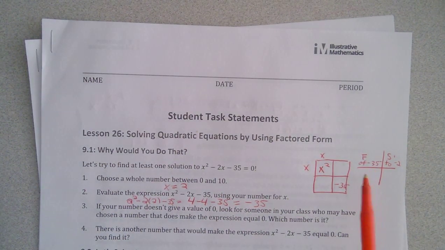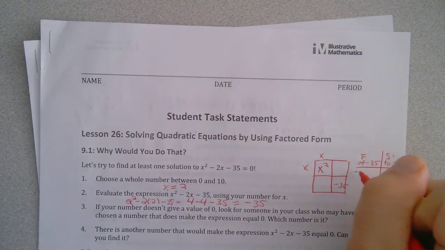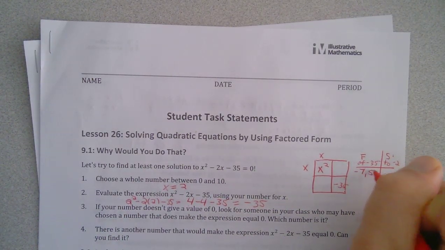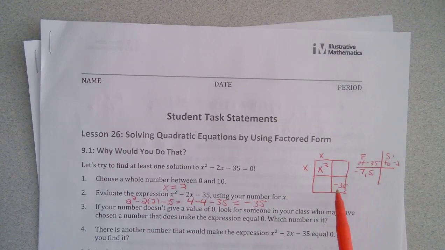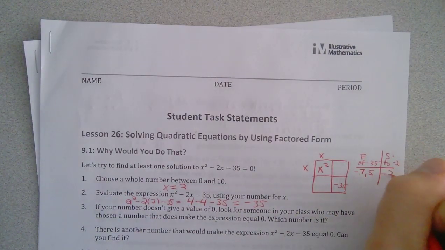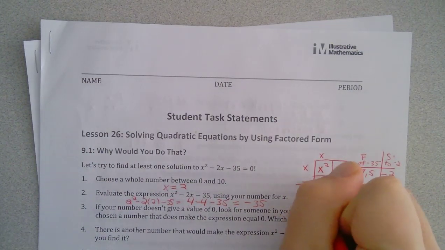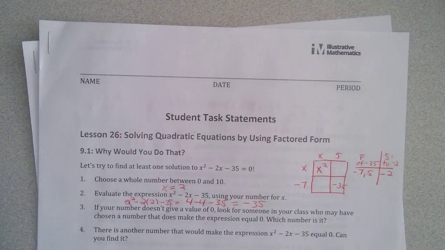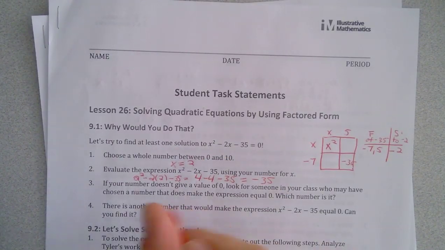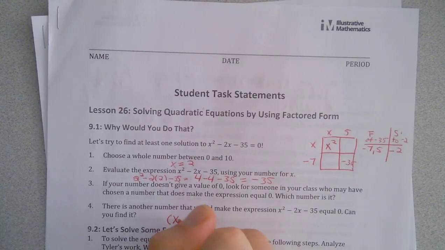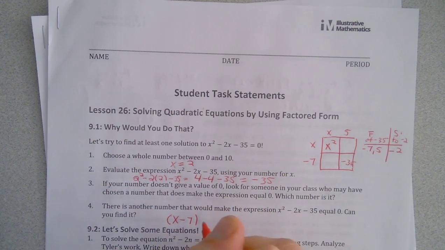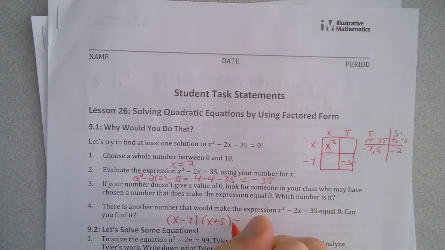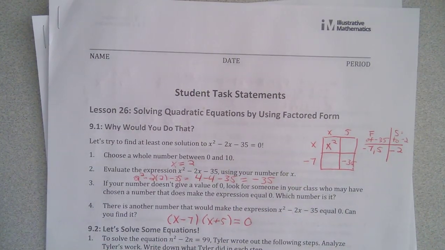So if I just write down some factors, if I have negative 7 and 5, negative 7 times 5 is negative 35, and negative 7 plus 5 is negative 2. So if I put negative 7 here and 5, in factored form, we could write down x minus 7 times x plus 5 is equal to 0.